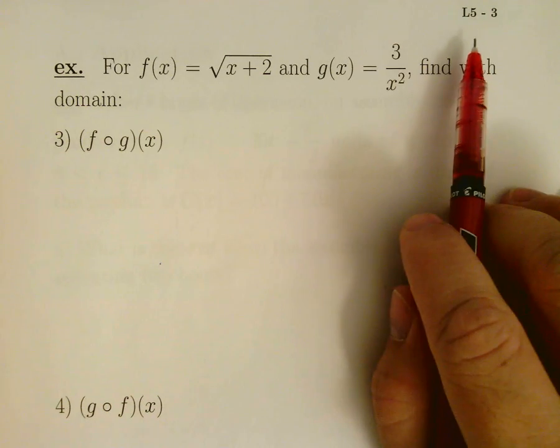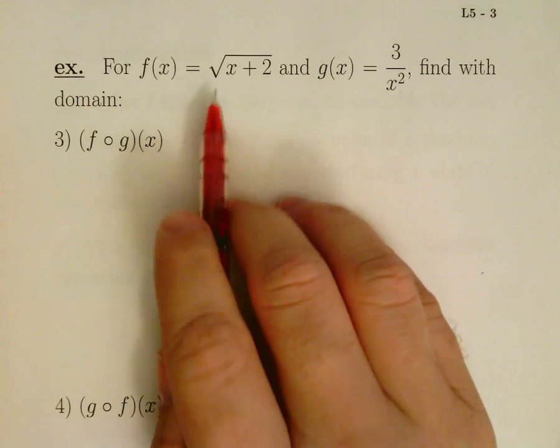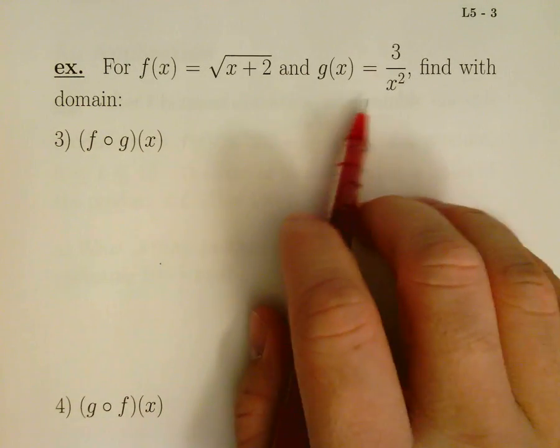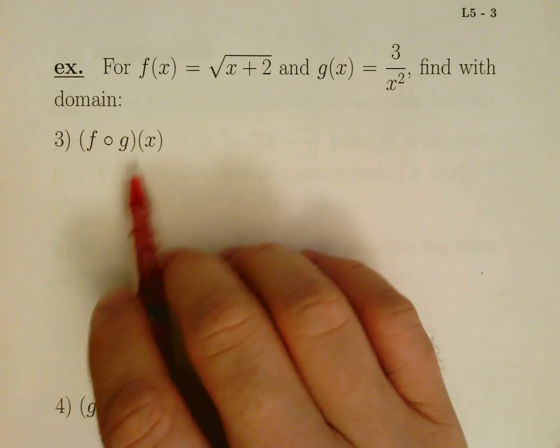Okay, so this is lecture 5, page 3. So let's do an example. We have f of x is equal to the square root of x plus 2 and g of x is equal to 3 divided by x squared. So we want to find, with the domain, g of f.